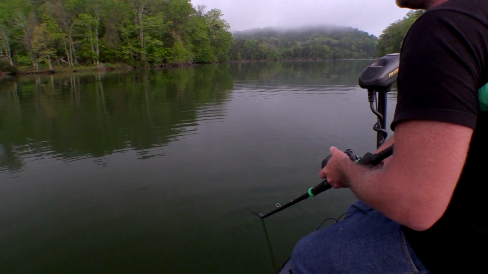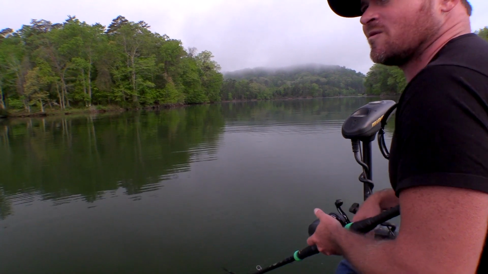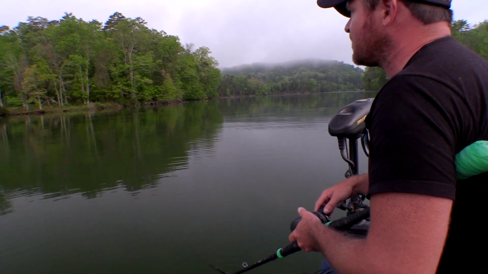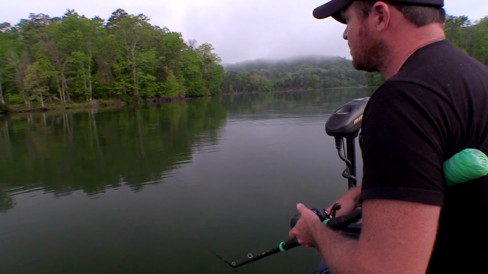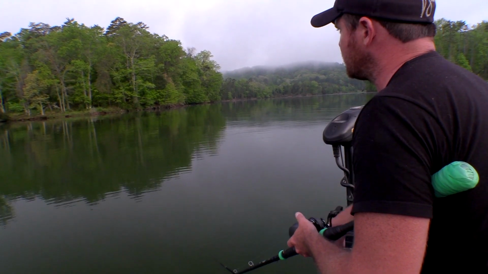I can feel myself on the bottom right now. And I'll let it dig for a second. You don't want to dig it too hard. You just kind of want to tap the bottom and occasionally let it rise. And a lot of times the fish is there, that's when they'll hit it, is when you let it just back up a little bit.